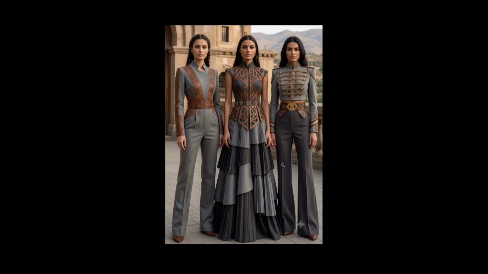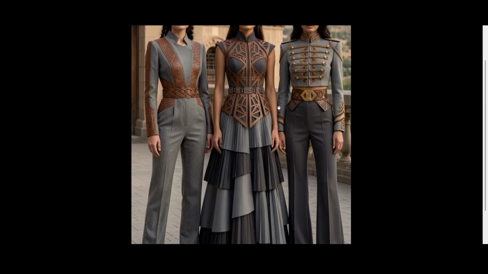Let's talk about these three looks, and we're going to speak about what they have in common and the stark difference in designs. Here, for example, they use some gray wool textiles.